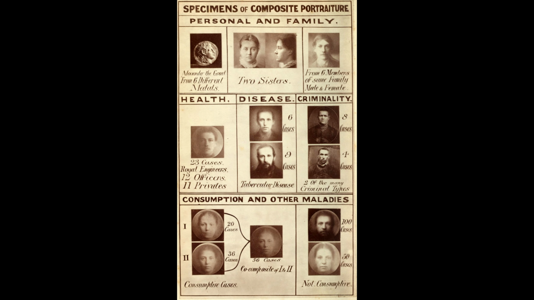The middle section is titled Health, Disease, Criminality. Here, Galton composites 23 Royal Engineers, officers and privates, to find the face of military health. Beside them, he layers the faces of tuberculosis patients, 6 cases merged, then 9. And in the right column, the most disturbing column, he presents what he calls criminal types. 8 cases composited, 4 cases composited.